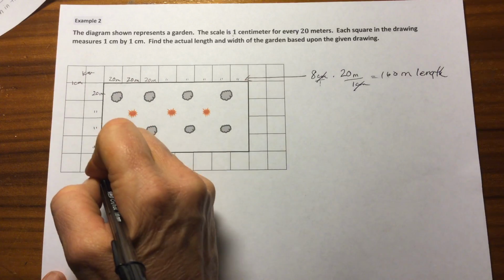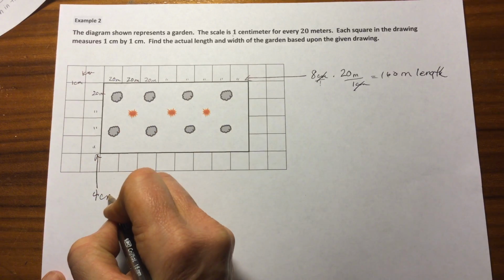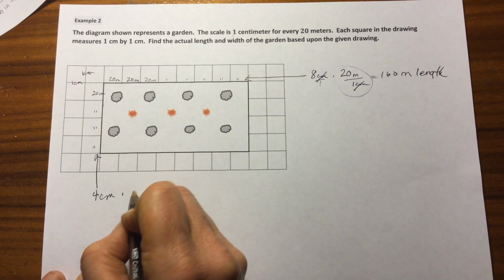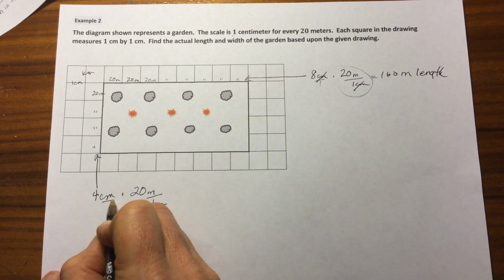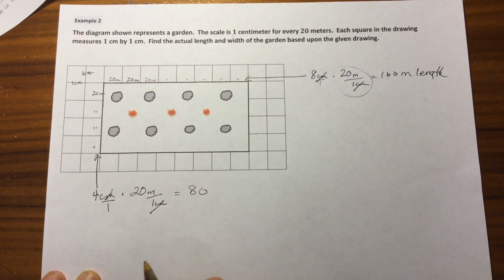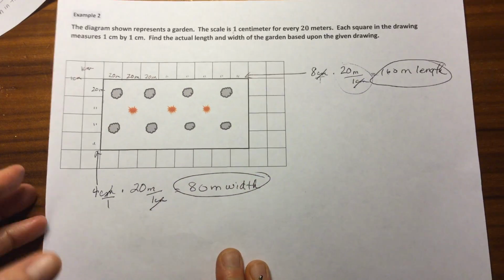Now if we come over here and do the width, it goes 20 all the way down. Well, there's 4 centimeters all the way down. If we multiply that by our scale ratio, that's going to be 20 meters per 1 centimeter, centimeter over 1. 4 times 20 is 80. The centimeters divide out, and I'm left with 80 meters. Okay, so the dimensions, the actual length and width, this is the width. And here's the actual length of the real life garden. And again, remember, you can pause as we're going along, because I'm going really, really fast.